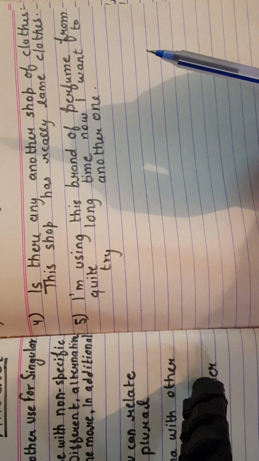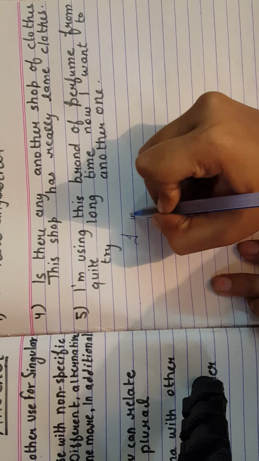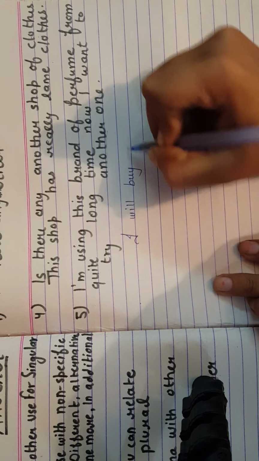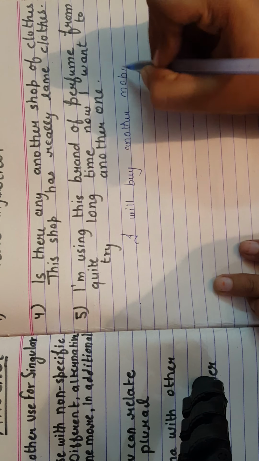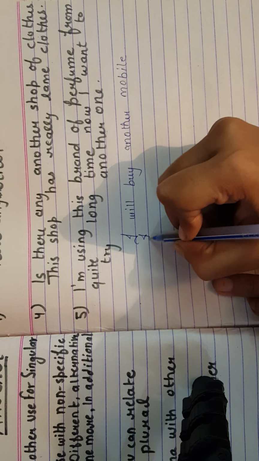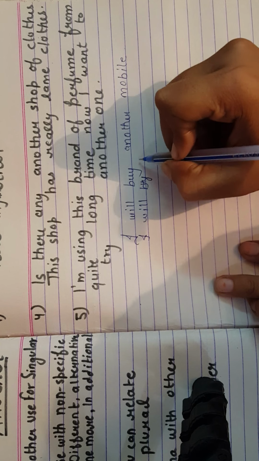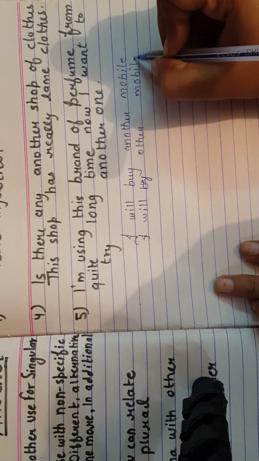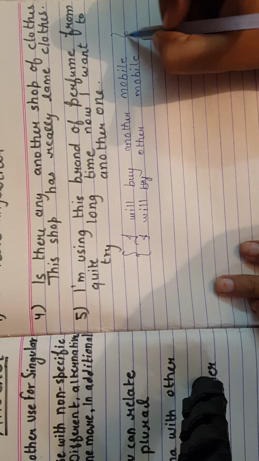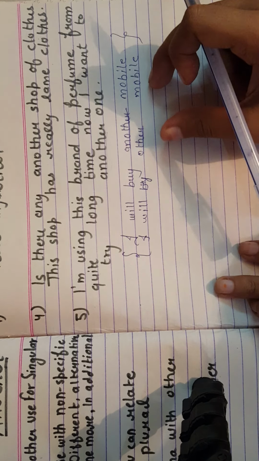Okay. And earlier I was saying I will buy other mobile. So you can also say I will buy another mobile. And the difference between these two is, let me write here, I will buy other mobile. These 2 sentences are very similar to each other. The only difference is another and other. So what's the difference? These both are correct.